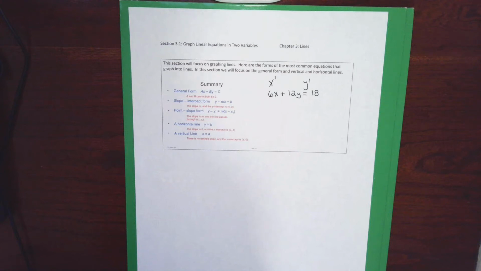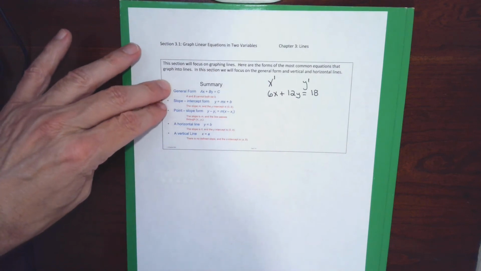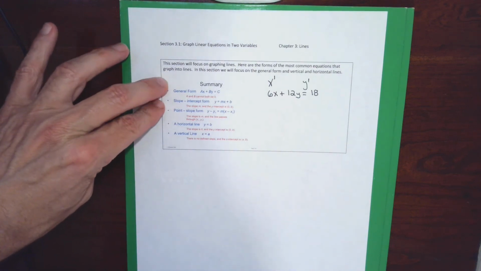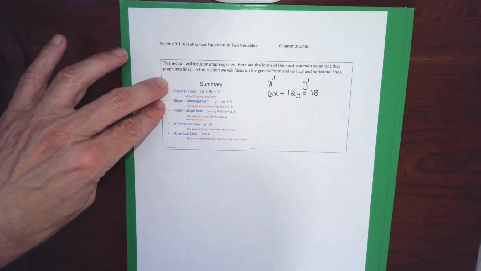But anyways, we're going to be given equations, problems with equal signs, and they're going to graph into lines, and we're going to find different features of lines as we go through the chapter. I just want to talk about maybe the top two items on this summary of lines, because it's a little too early to summarize because we don't know what we're summarizing yet.